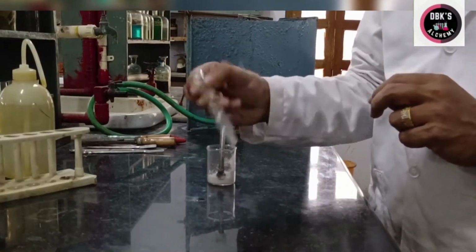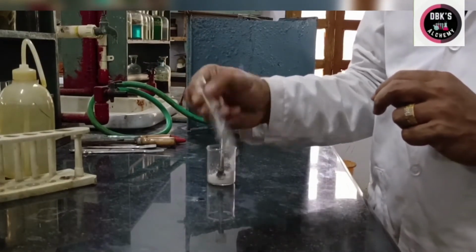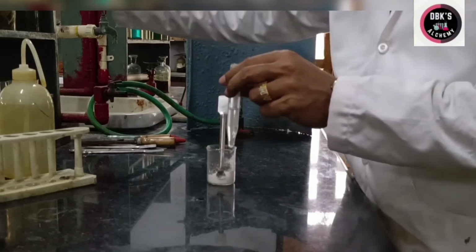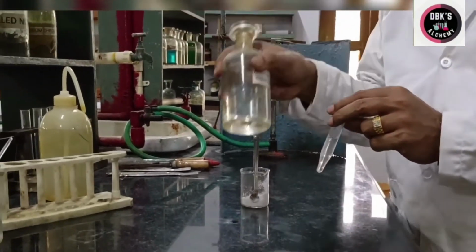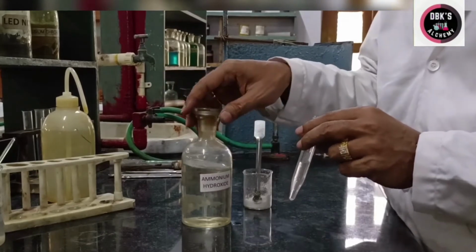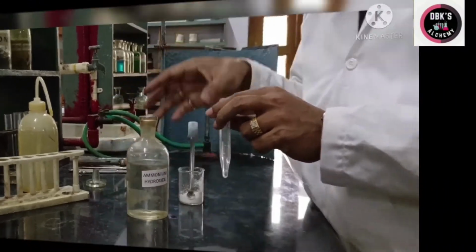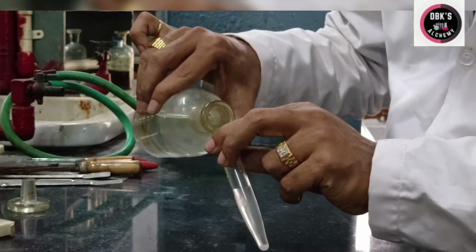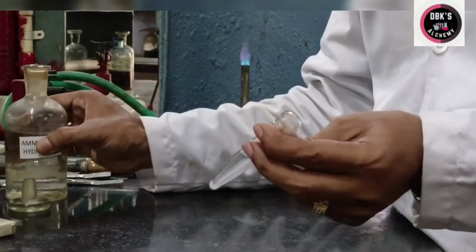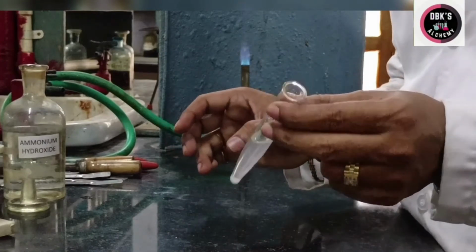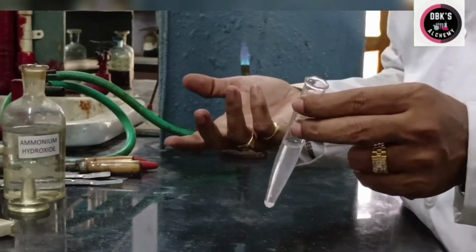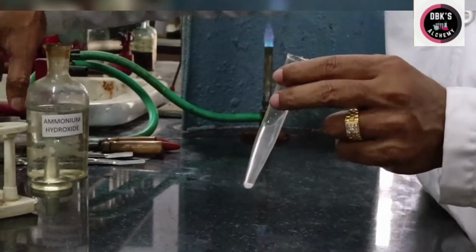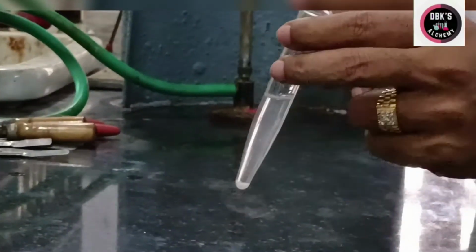Okay, to this I have to add ammonia solution. So this is ammonia solution. I am adding ammonia solution. Slowly I am adding ammonia. Okay, I have added ammonia. Now I did not get any precipitate, which implies third group cations are absent. Of course, we know pretty well that it is not containing third group cations.